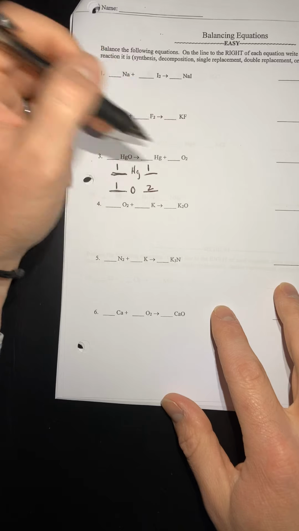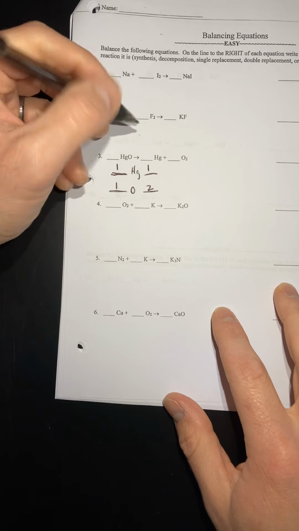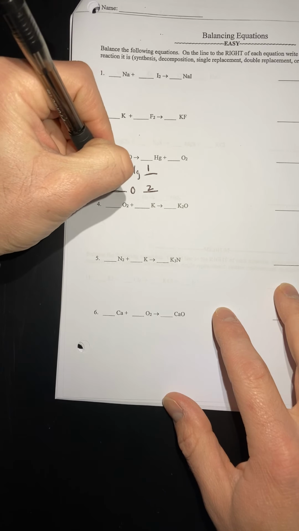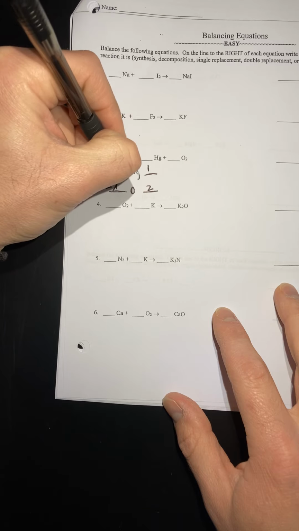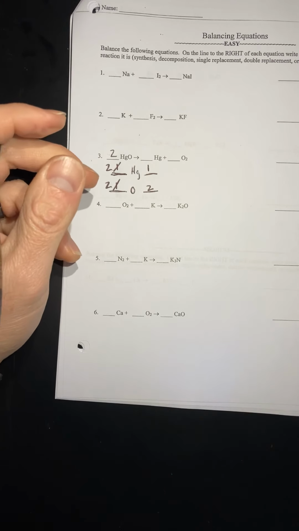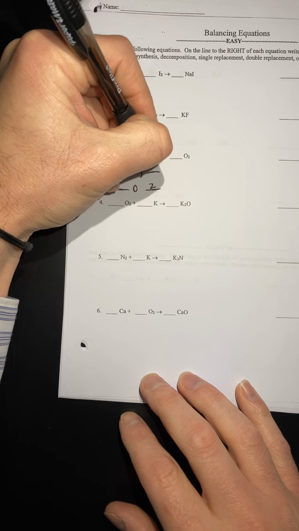So if I have 2 over here, I want 2 over here, what do I need to put in this slot? Put a 2. That changes my oxygen to 2. It also changes my mercury to 2. So it balances my oxygen, but it unbalances my mercury. So what do I have to put right here? Put a 2. So if you do that, that'll balance out the whole thing. Give me 2 of each type of atom.